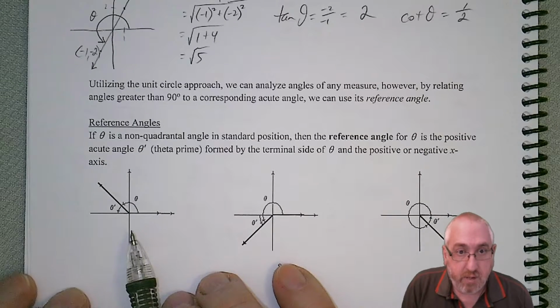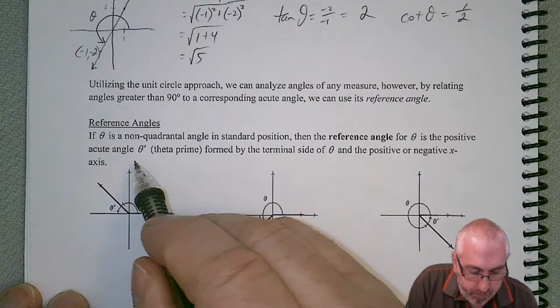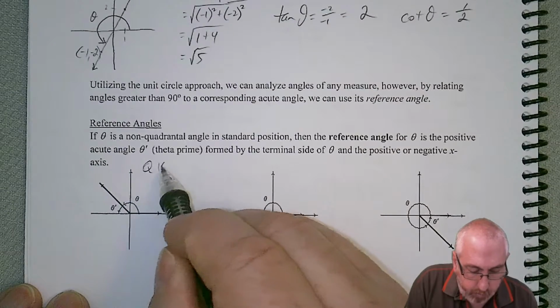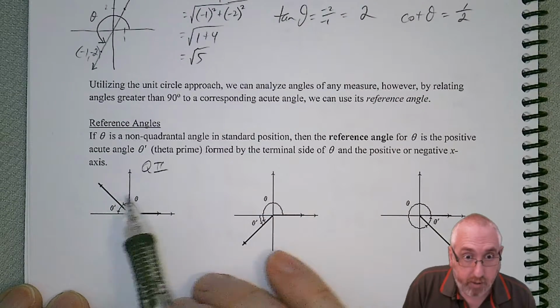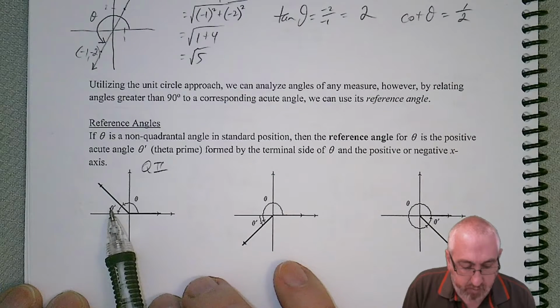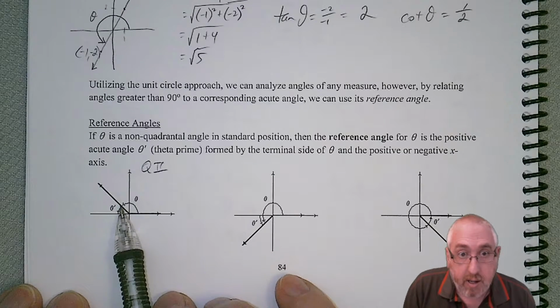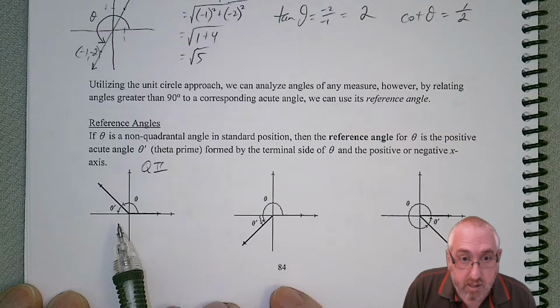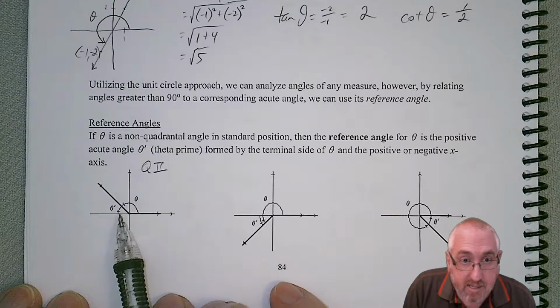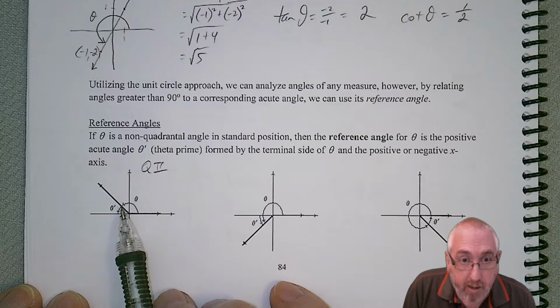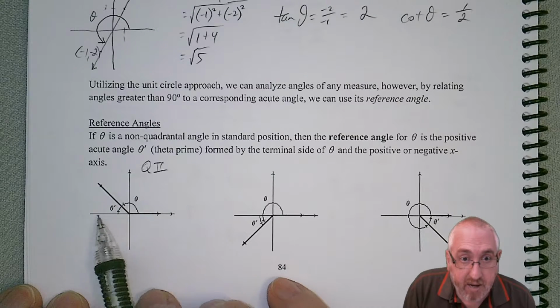So let's look at the first case. If we're in quadrant 2, so this is quadrant 2, over here, we have an angle that has its terminal side in quadrant 2, so we can see our angle theta is there. They're saying that this reference angle is this little acute angle between the terminal side and the negative x-axis.